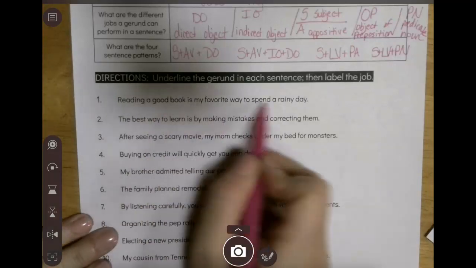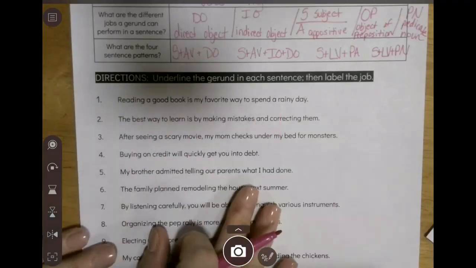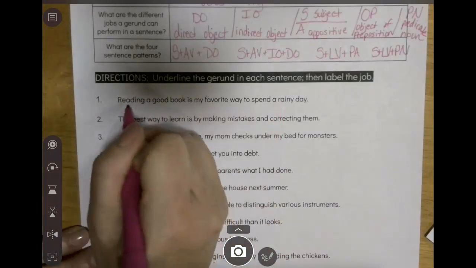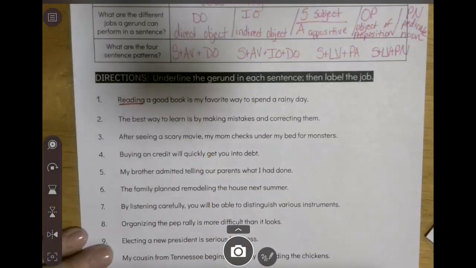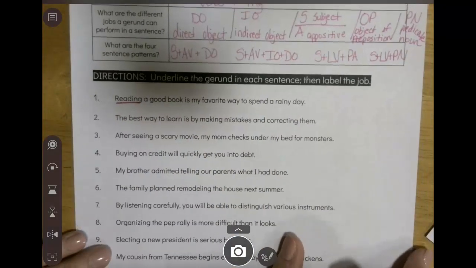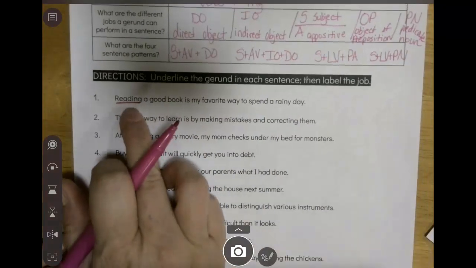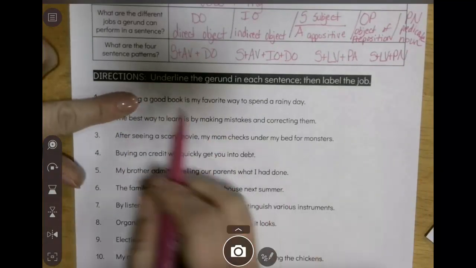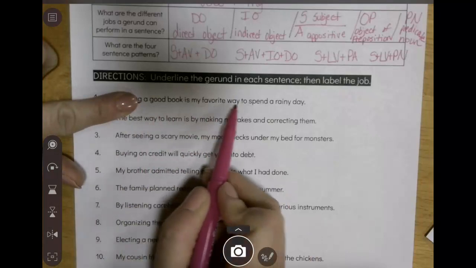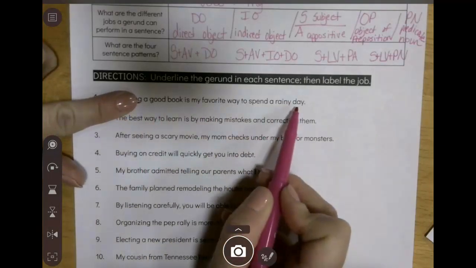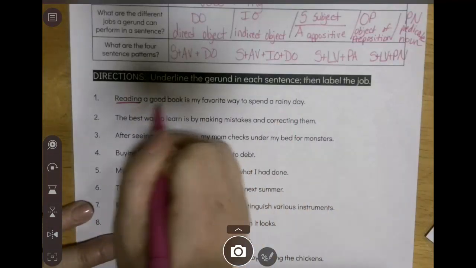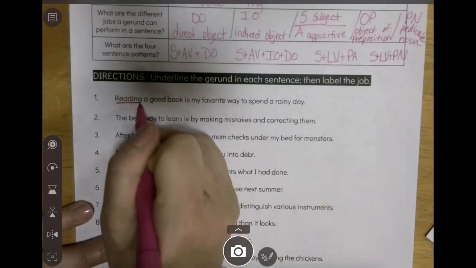So: Reading a good book is my favorite way to spend a rainy day. The first thing I would do is find the verb that ends in ing, which is reading. Now I have to think about, is it just reading by itself or is there something more to it? So my check here is, a good book is my favorite way to spend a rainy day, which actually does sound okay, but I know it's not just the good book that's the favorite way.